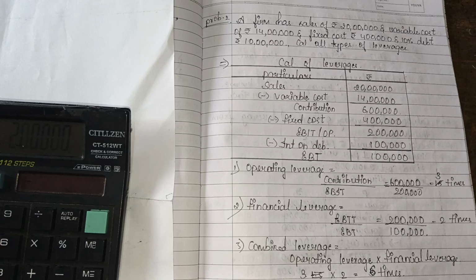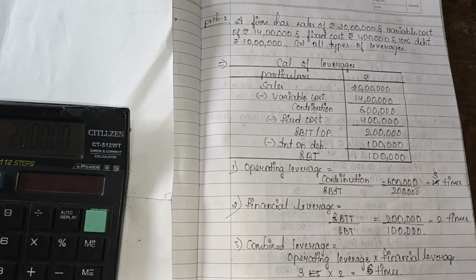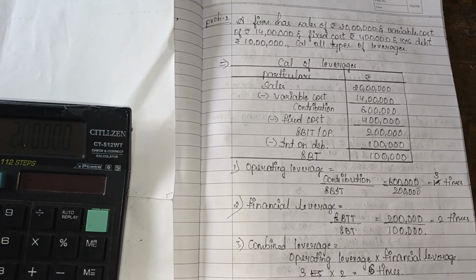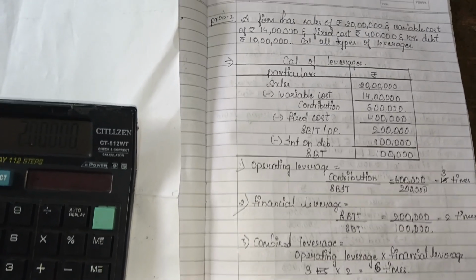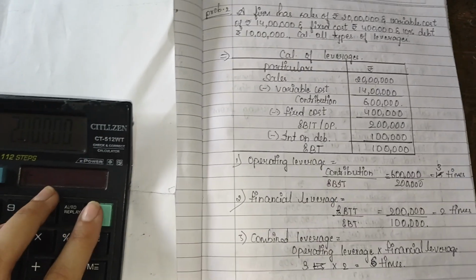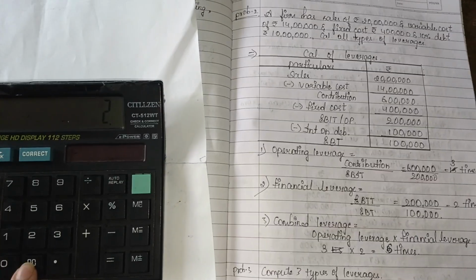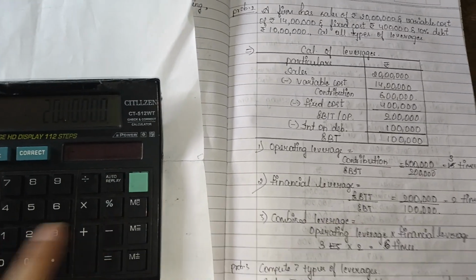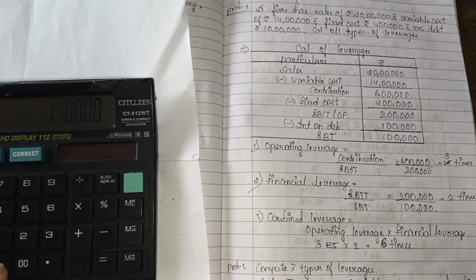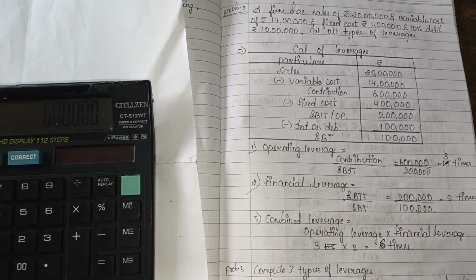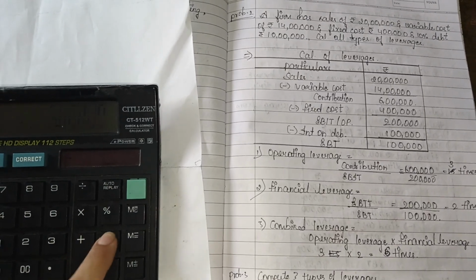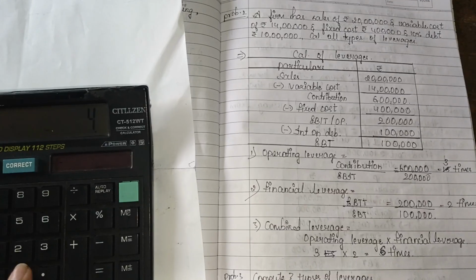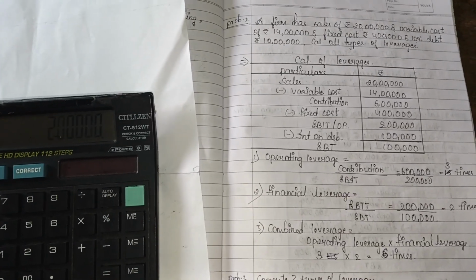You have to write first sales. Sales is rupees 20 lakh. You need to deduct variable cost. Minus variable cost 14 lakh. You will get contribution. 20 lakh minus 14 lakh. 6 lakh is the contribution, minus fixed cost. 6 lakh minus 4 lakh. You will get 2 lakh.